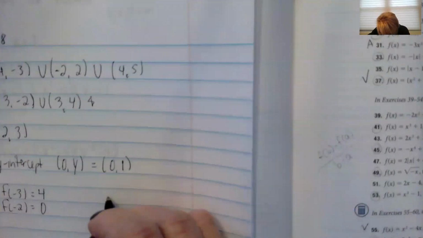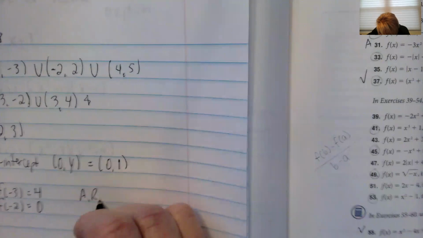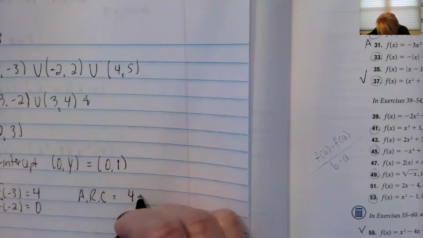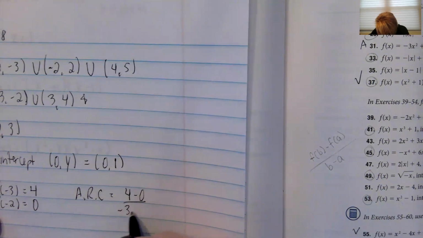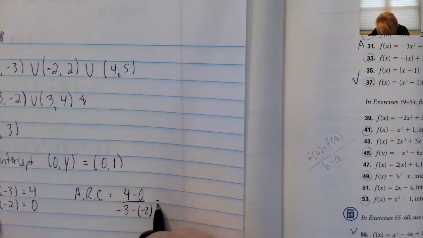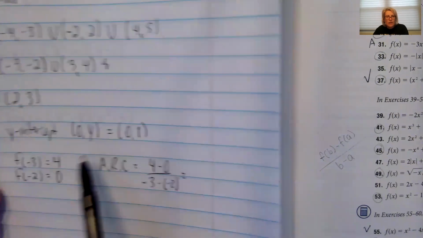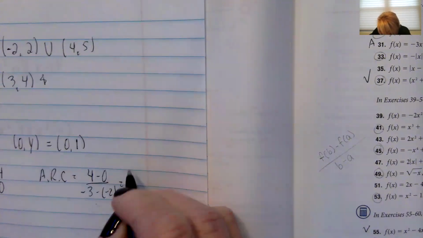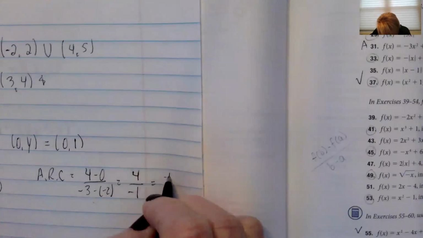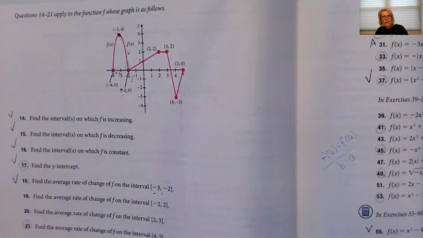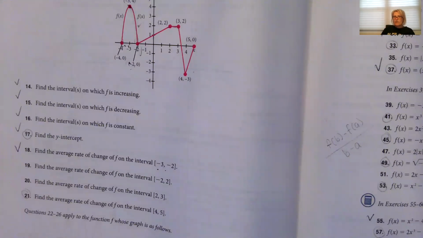So this average rate of change should be 4 minus 0. And then we're going to say -3 subtracting -2. Because remember, it's got to be x2 minus x1. So we have 4 over -1. So -4 is our average rate of change on that interval between -3 and -2. You're going to get to experience some of these in your homework as well.